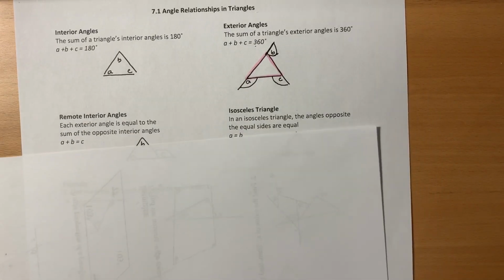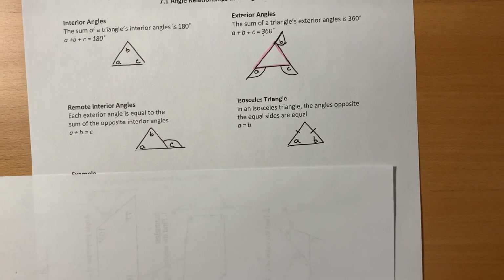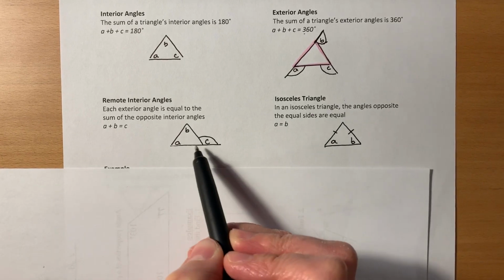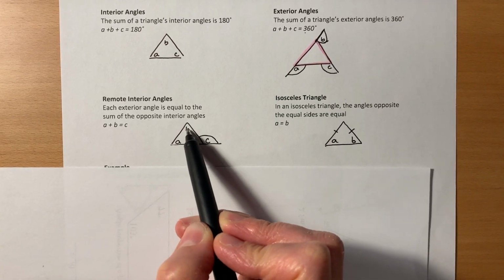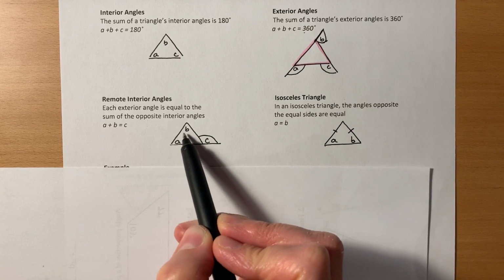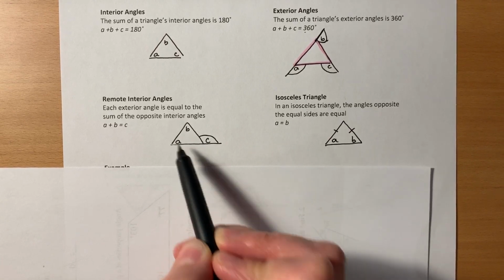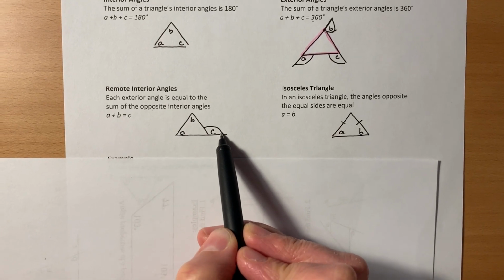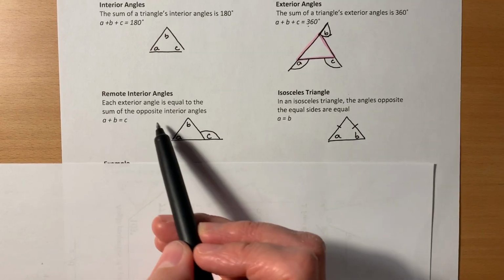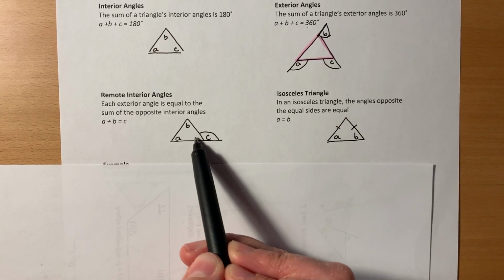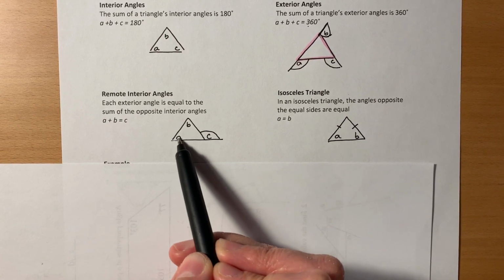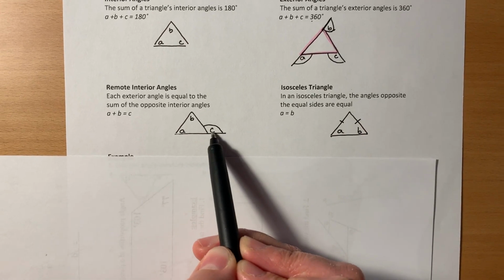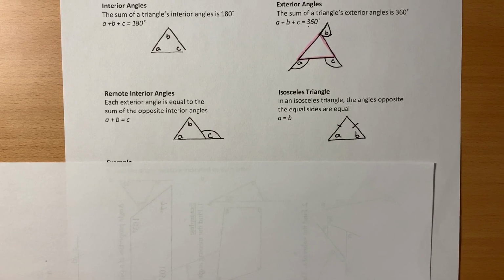There are a few others that we're going to go through, and one is called remote interior angles. So these are 2 interior angles. If I add these 2 interior angles together, it's going to equal this exterior angle right here. And we call it remote because it's not beside it. So this angle A plus this angle B equals this exterior angle here, which is C.